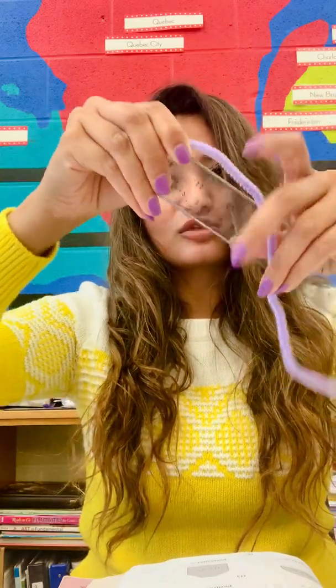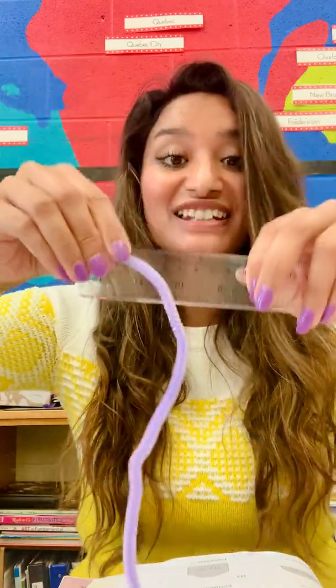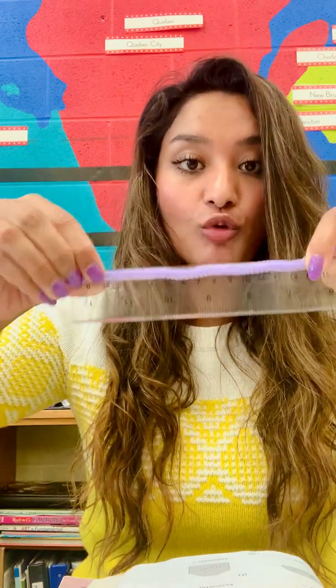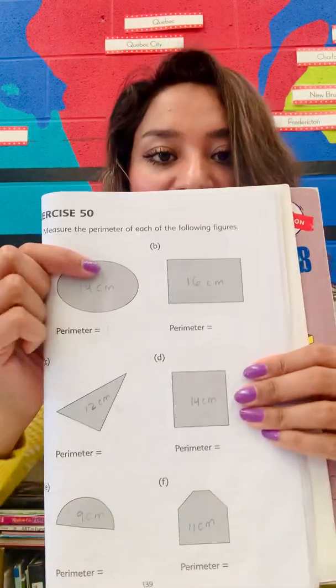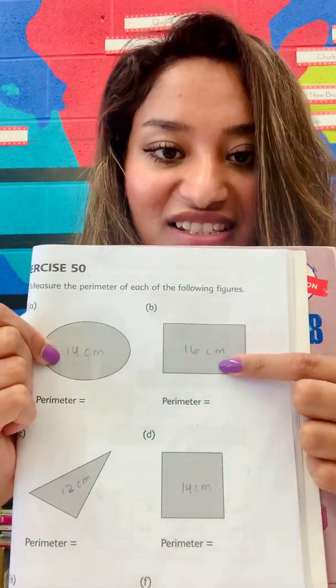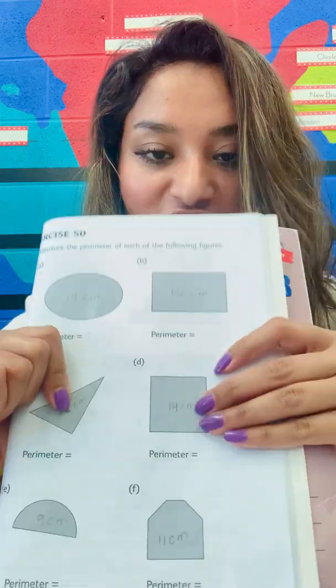So right over here. This one ended up being, sorry, I'm holding it the wrong way. Make sure you're holding the centimeter side. Okay, it came to being 14 centimeters again. So shape 1 was 14, shape 2 was 16. I did shape D, it is 14 as well.